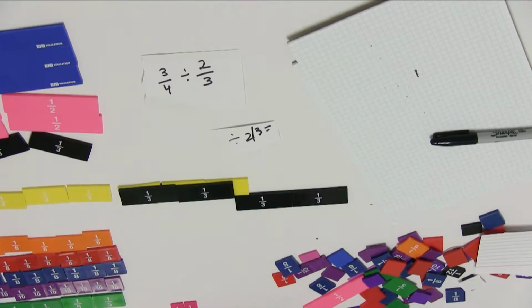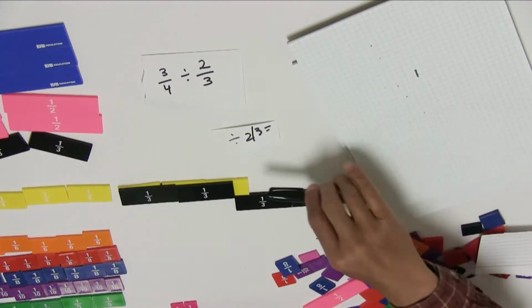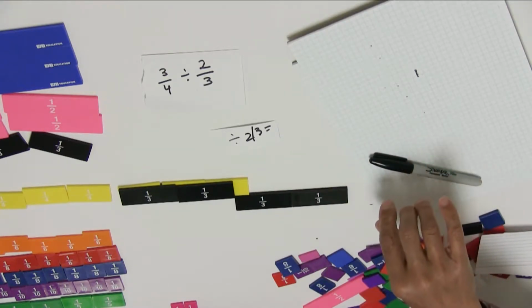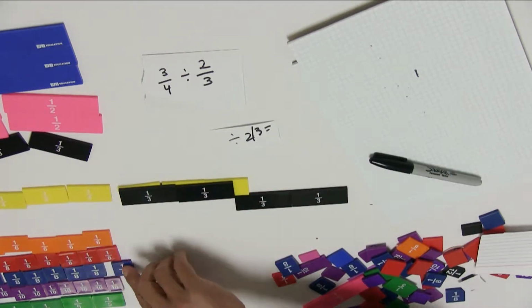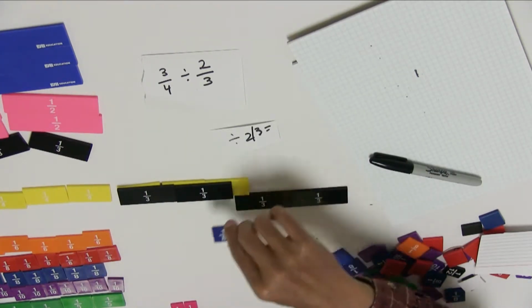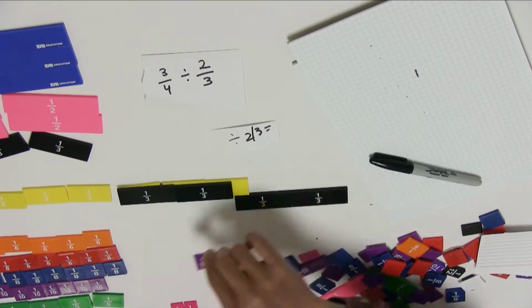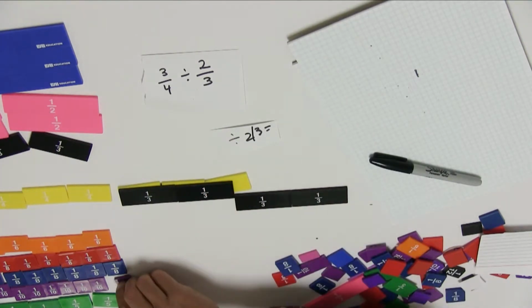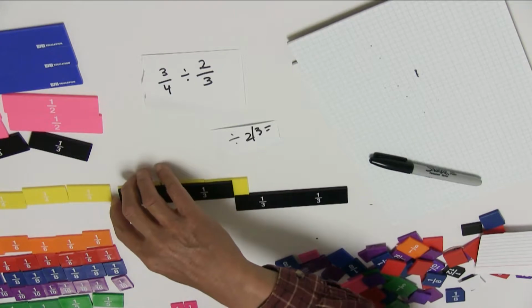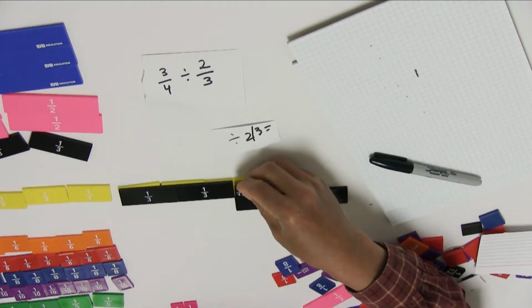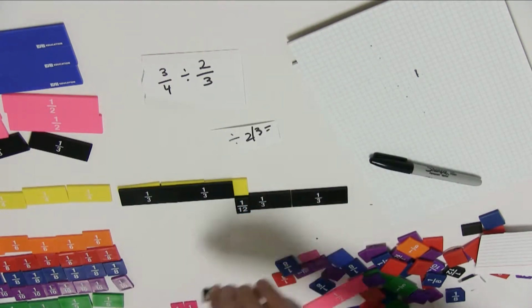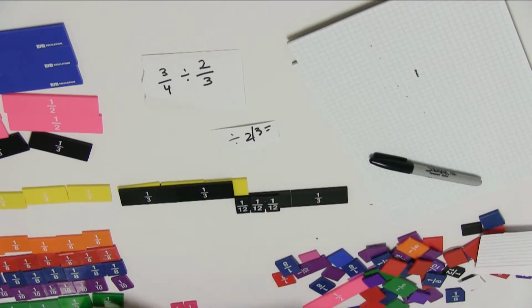And so I need to know what this size is right here relative to this right here. So what I've got to do is figure out what size fits there. And I noticed that it takes this size that can be taken away from there.